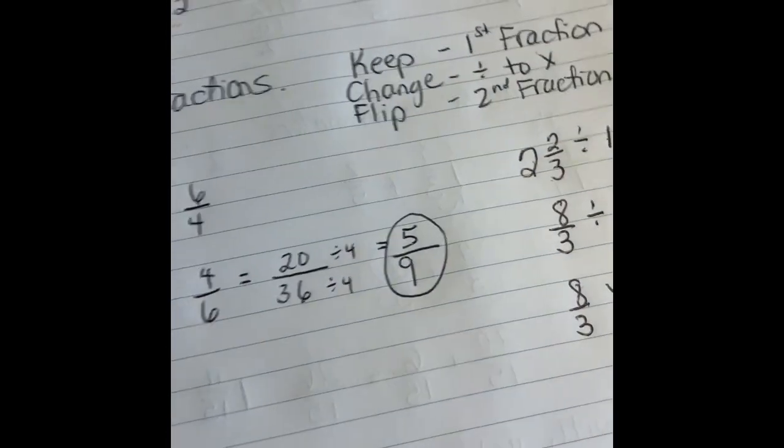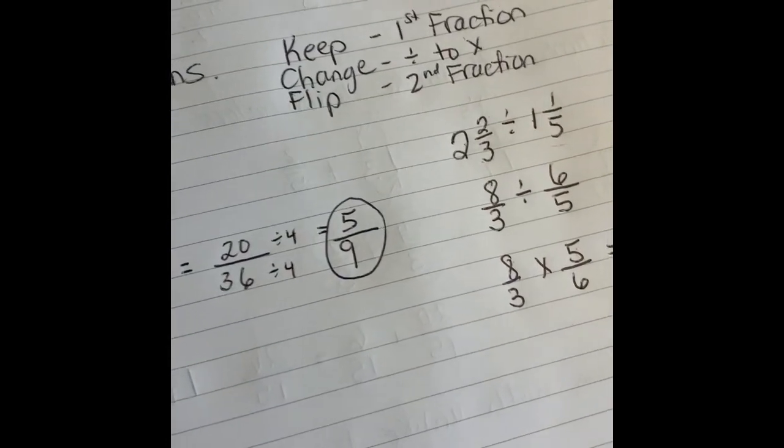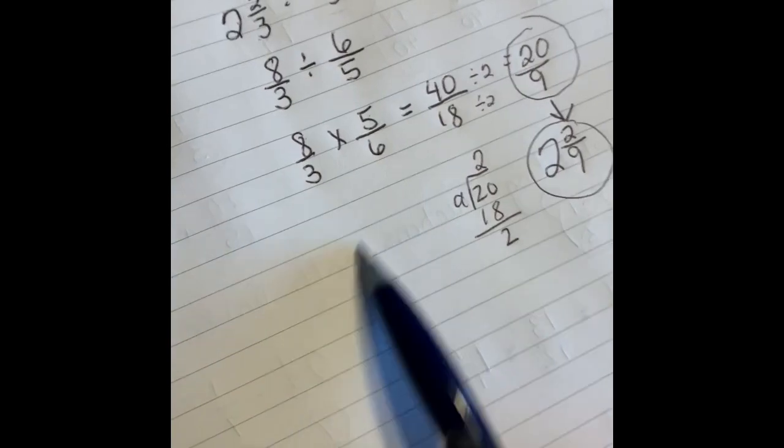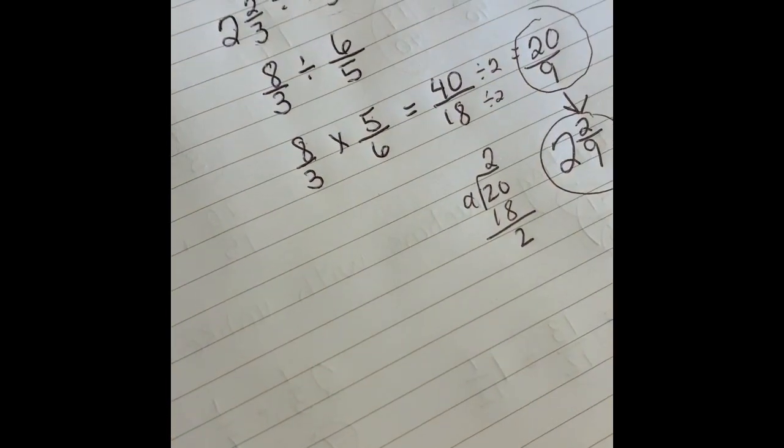So that's how you would do dividing fractions. Change them first into multiplication questions and then just multiply as you would normally.